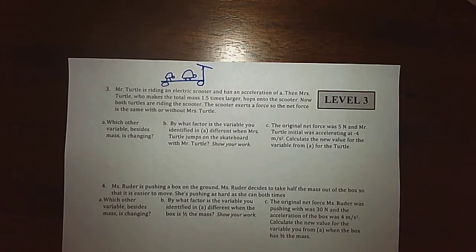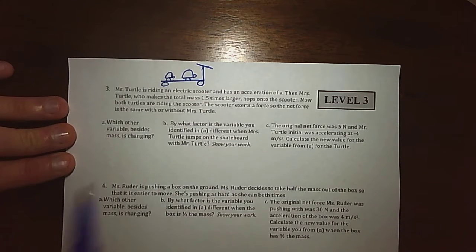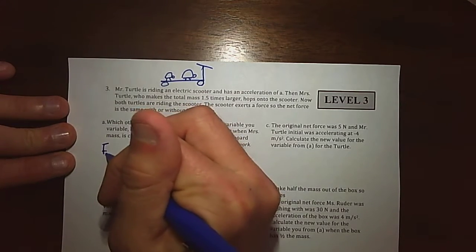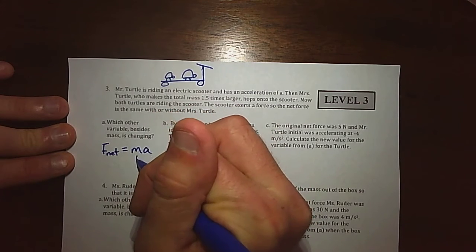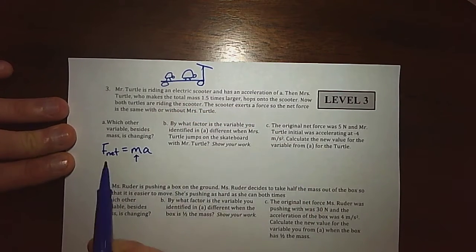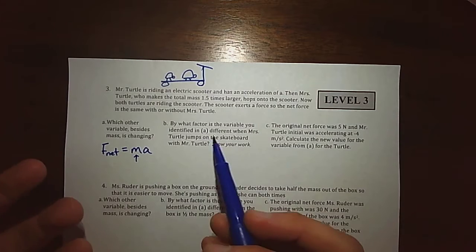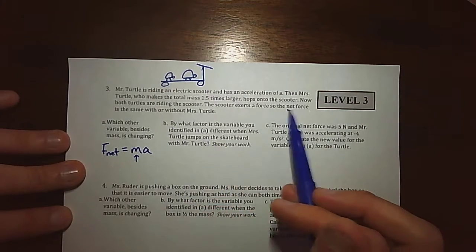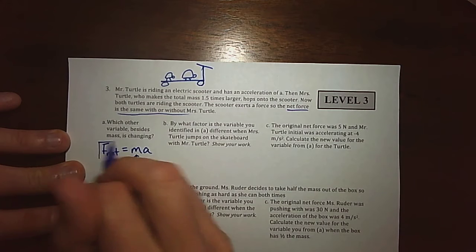So let's try to proportional reason with this problem. Number A is asking which variable besides mass is changing. So what I'm going to do is write my net force equation out. I know mass is increasing in this case, but it's asking what other variable is changing. The best way to solve this is to figure out what variable is not changing. And again, the problem said that the net force stays the same with or without Mrs. Turtle. So I'm just going to box in net force.